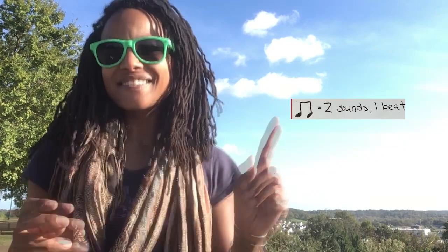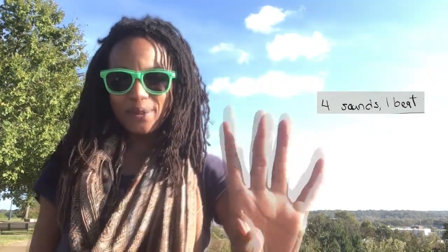Then we learned that eighth notes, or ti-ti, well, how many sounds is ti-ti? Two sounds, but it's still one beat. Two sounds, one beat. All right, I'm going to give you something new. It's going to be four sounds all squished into one beat. Four sounds, one beat. We do this with 16th notes.